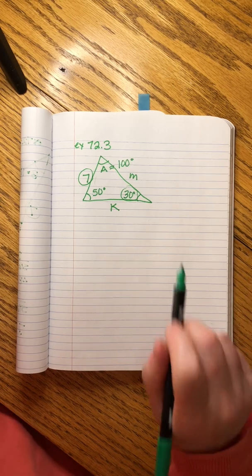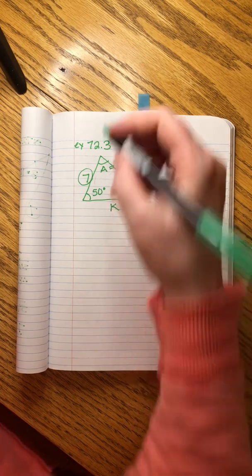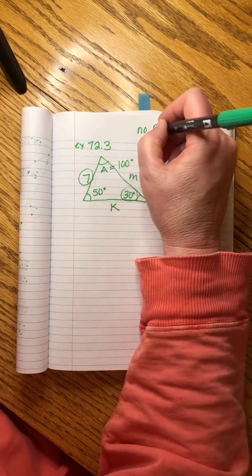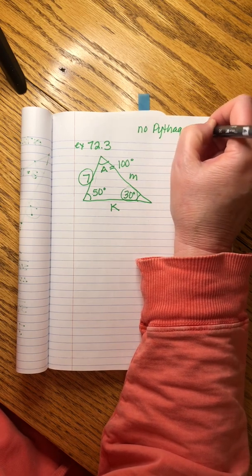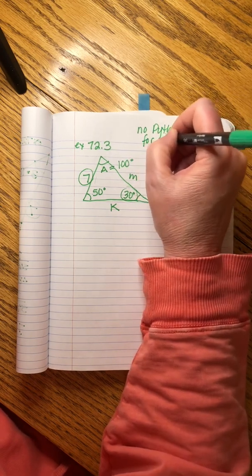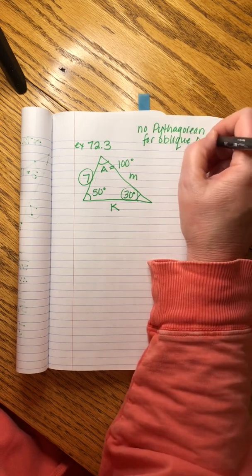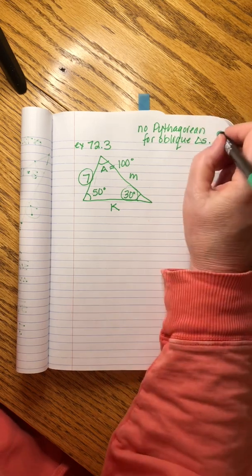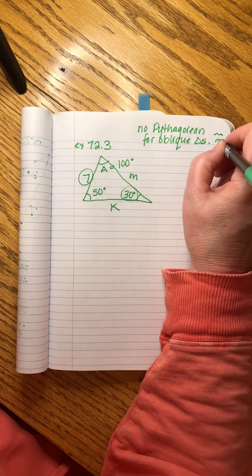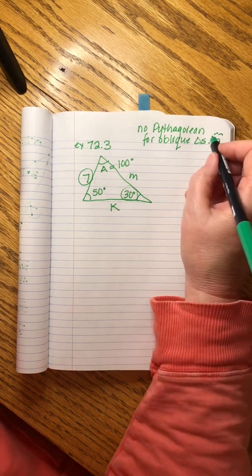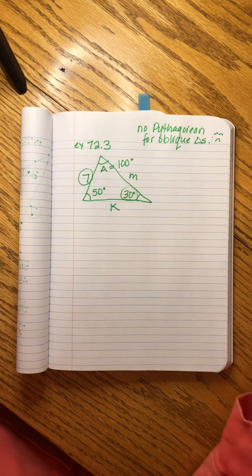But we can't use Pythagorean in these because Pythagorean only works when it's a right triangle. So, no Pythagorean for oblique triangles. Okay? Sad days. There. A little tear dripping out. Okay? So we can't do that, but we can use the law of sines.